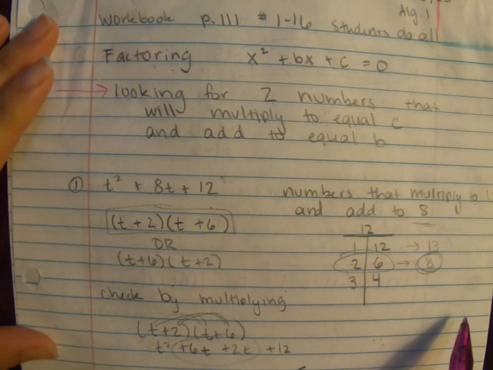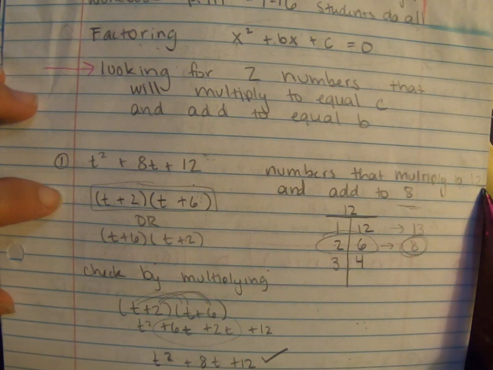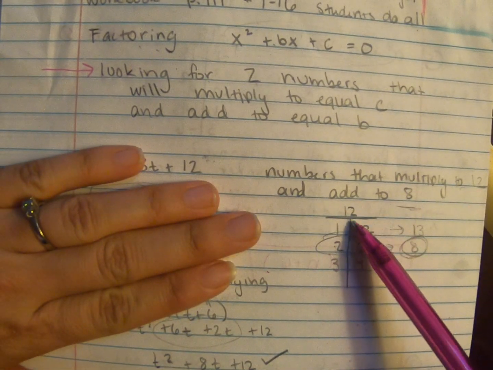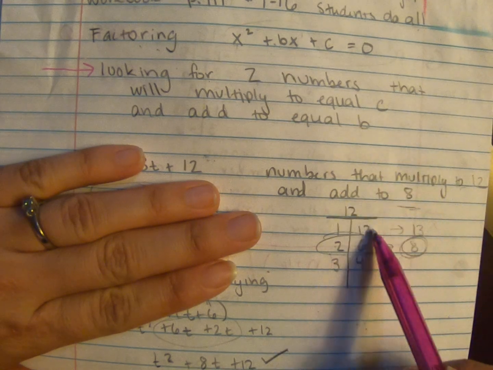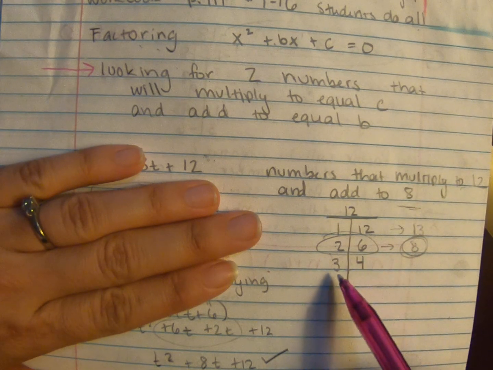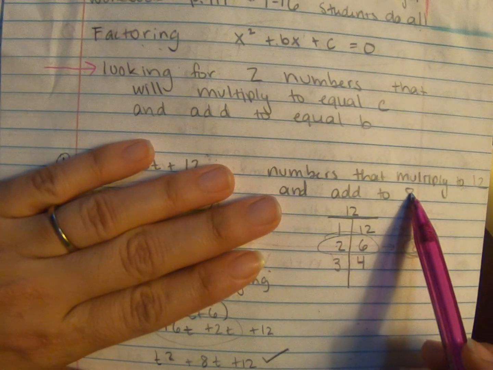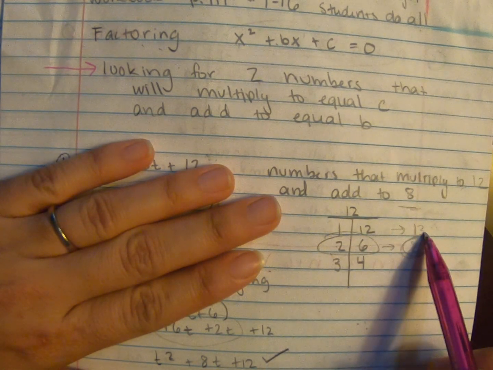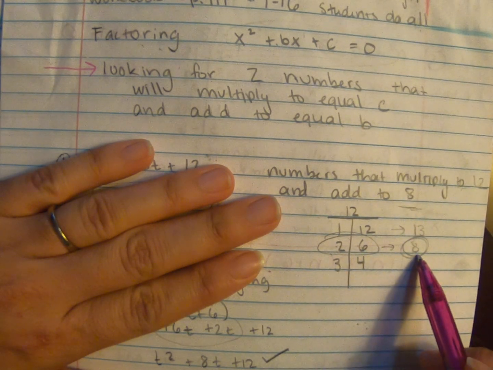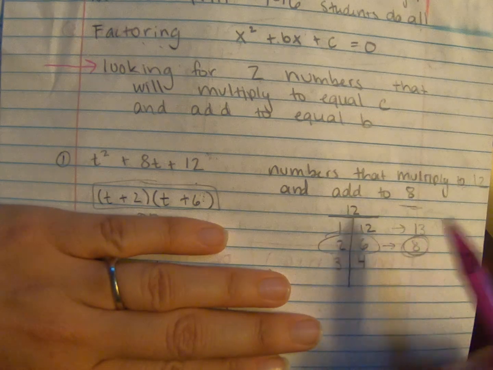So number 1, we want to find numbers that will multiply to 12 and add to 8. So I'm going to put a 12 on top of this little T chart here, and I'm going to list all the numbers that multiply to 12. 1 times 12, 2 times 6, 3 times 4. Which sets of these numbers also add to 8? 1 and 12 make 13, so that doesn't add to 8. 2 plus 6 makes 8. So 2 and 6 are the numbers we want to use in our factors.